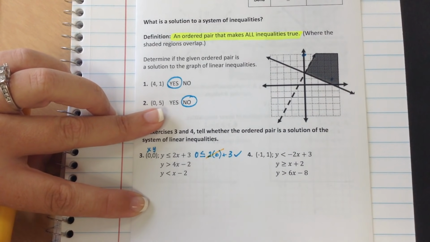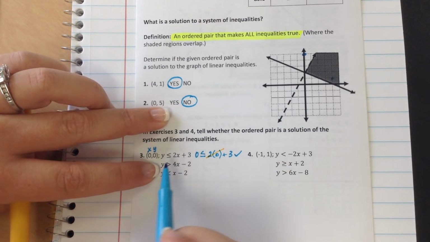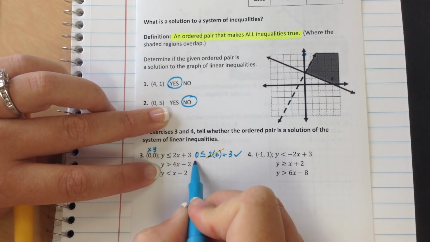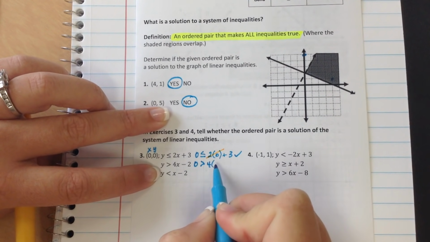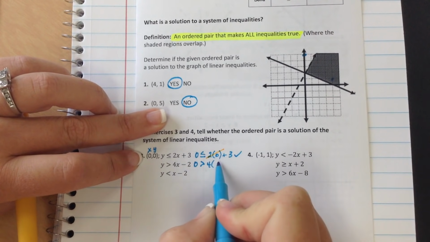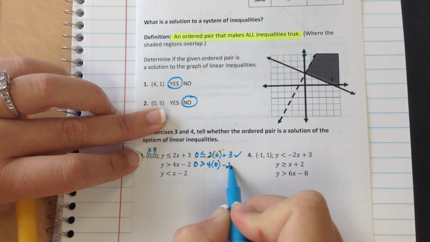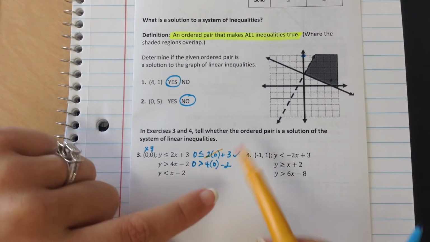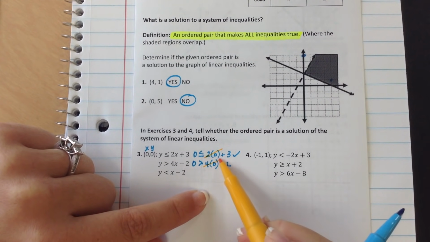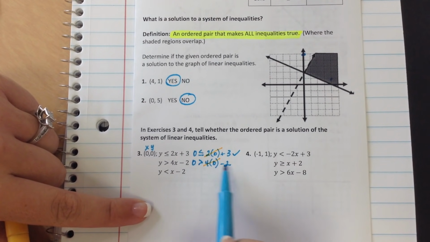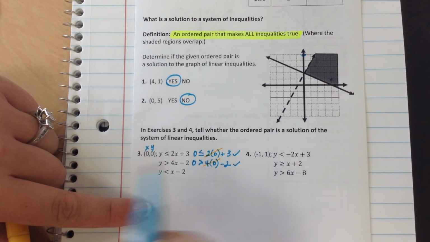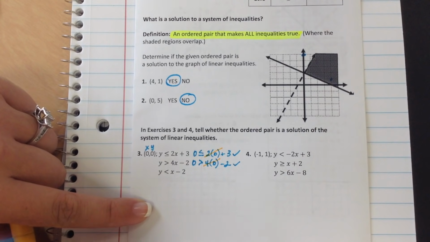Yes, it is. Plugging in for the second equation, y is 0, is greater than 4 times x, which they told us was also 0, minus 2. Again, 4 times 0 is 0, it cancels. We need to ask ourselves, is 0 greater than negative 2? Yes, 0 is greater than a negative number.